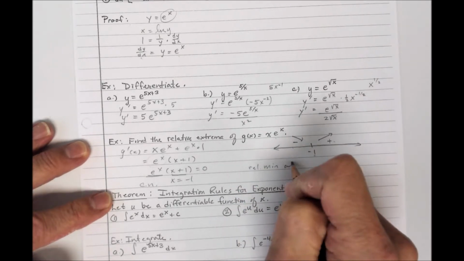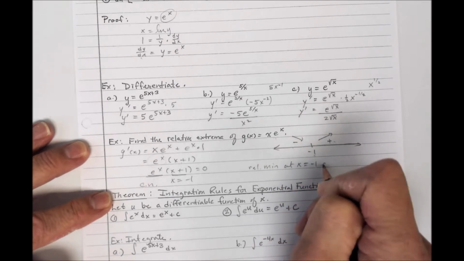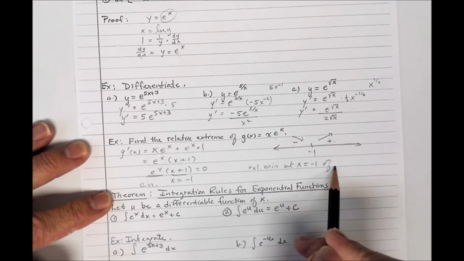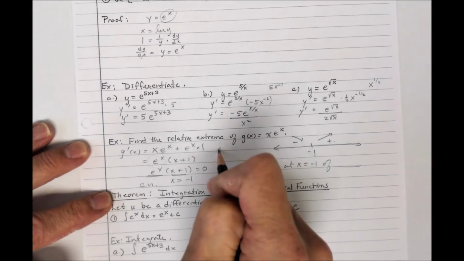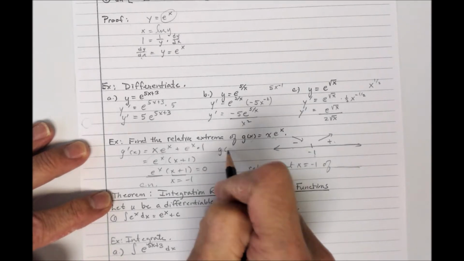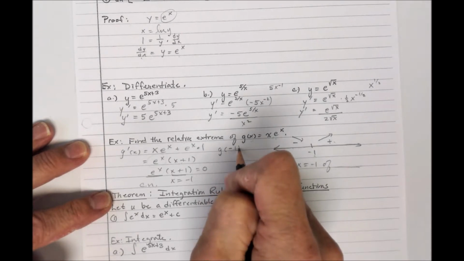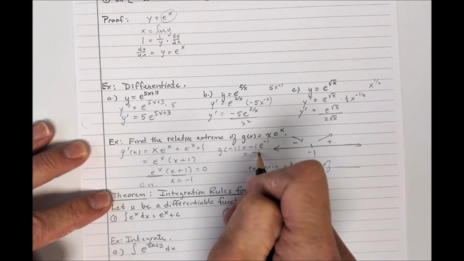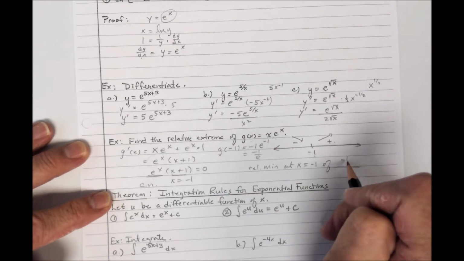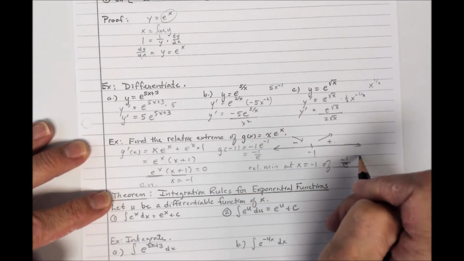at x equal negative 1. Now to find what my actual minimum value is, that would be the y value. I would have to plug it in for x into my function g. So g of negative 1 would be negative 1 e to the negative 1, which would be negative 1 over e. And there's my answer here.